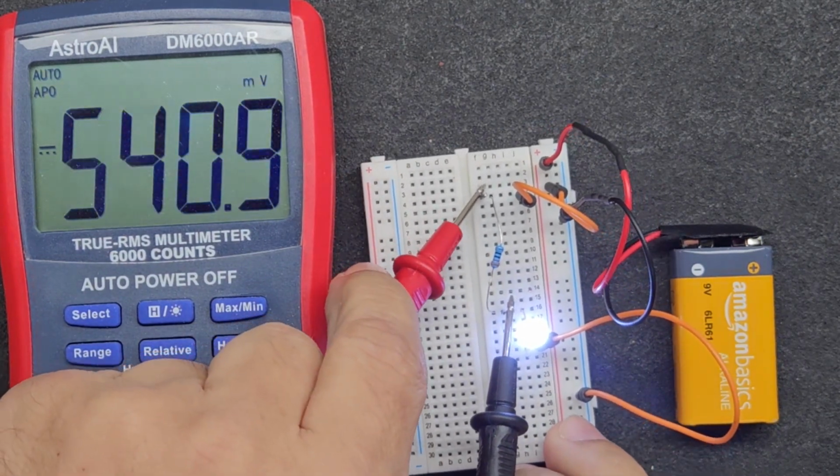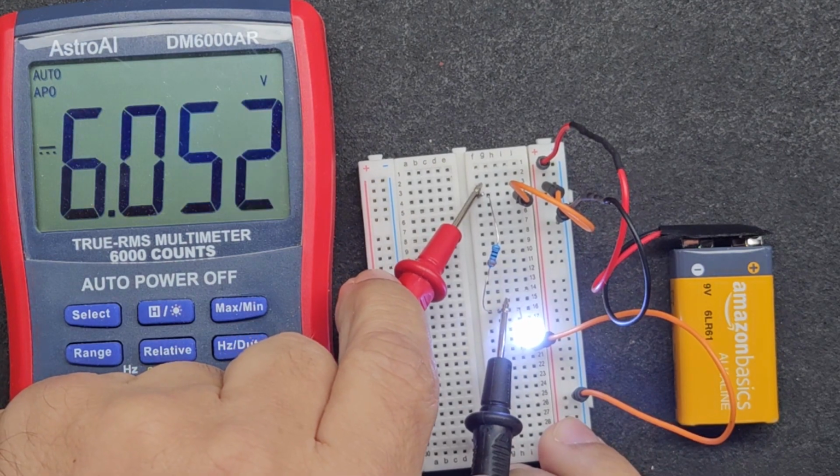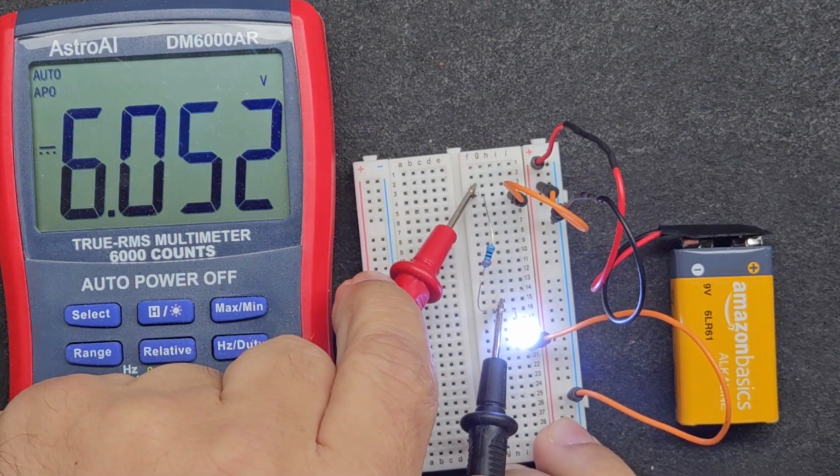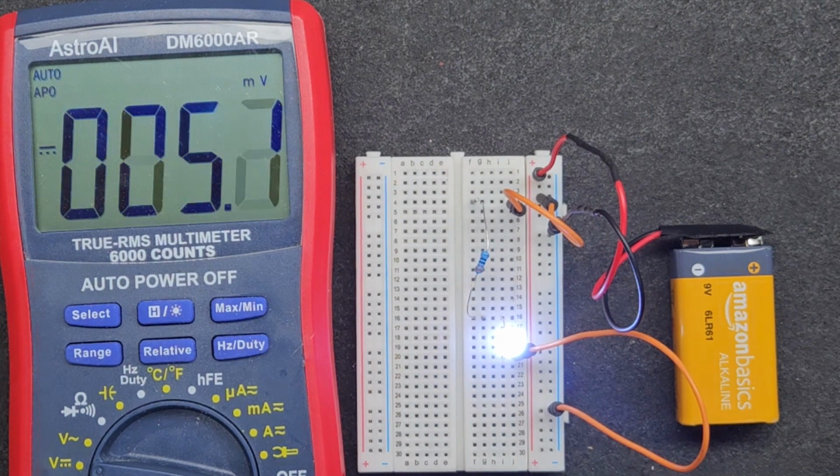There you go. So you'll see the resistor is consuming 6 volts.